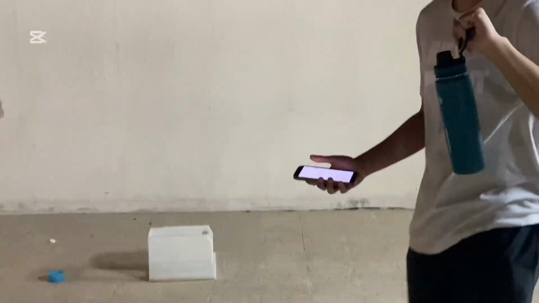Okay, so for my problem, again, I have this 1.1 kg thermoflask, and I'm going to roll it at approximately, like, what do you say, Jared? Like 3, 4, 3? 3 sounds nice. Yeah, 3 meters per second. I'm going to roll it at 3 meters per second.